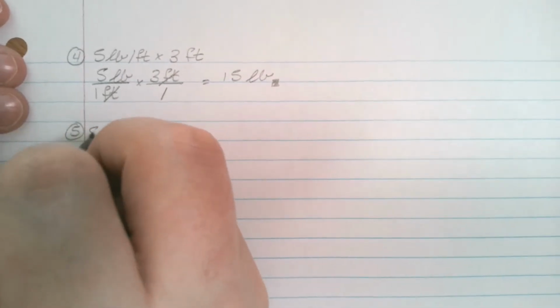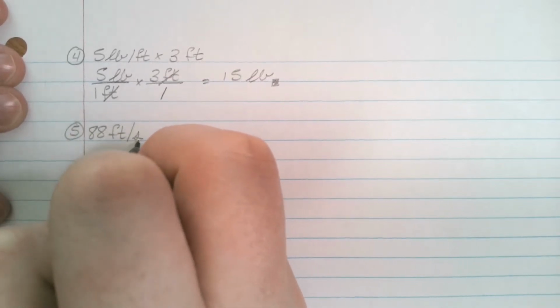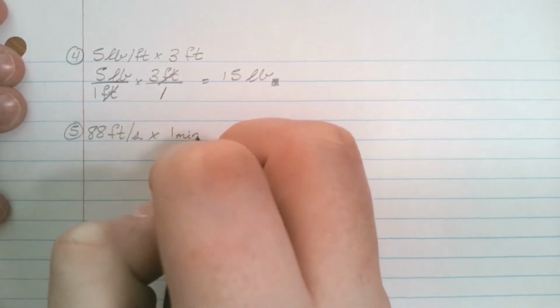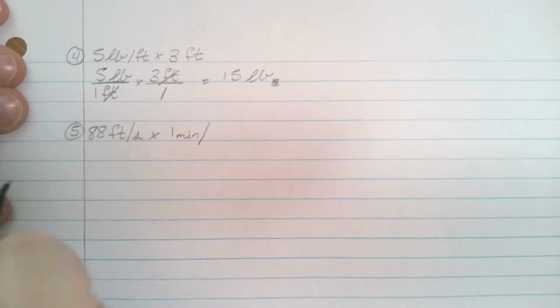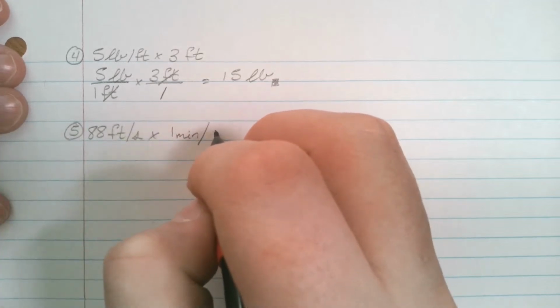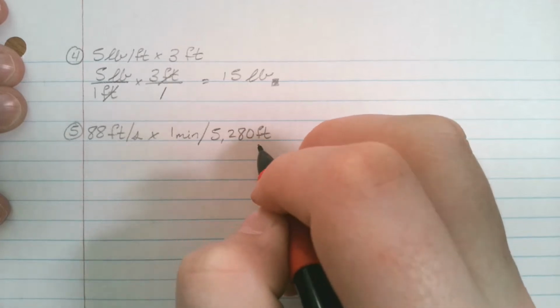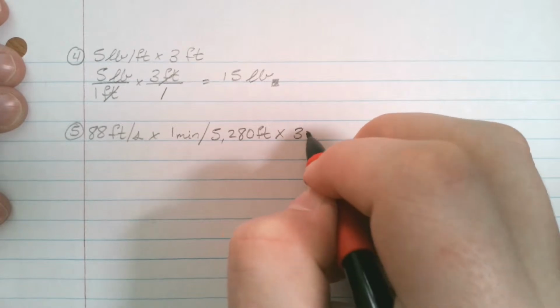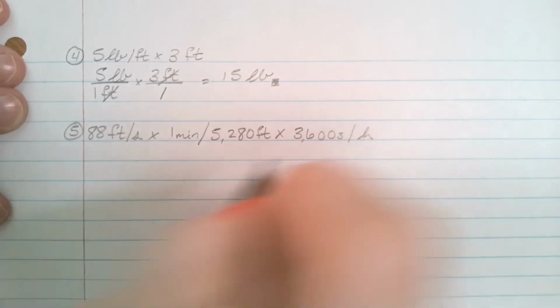We are provided with 88 feet per second times 1 minute. It's gotten long and complicated, but no worries. 1 minute over 5,280 feet times 3,600 seconds per hour.